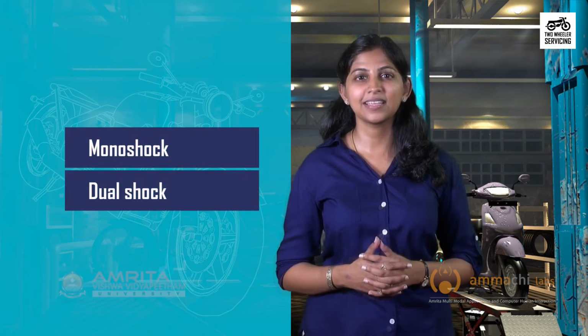The two main types of rear suspension are monoshock and dual shock. A dual shock is conventionally used in motorcycles and has two shock absorbers. The dual shock gives good support to hold the bike load. A monoshock has only one shock absorber and is fixed under the seat. Such shock absorbers allow better handling and cornering.